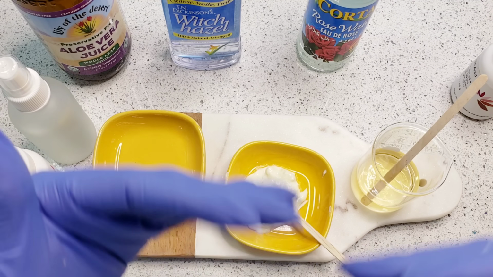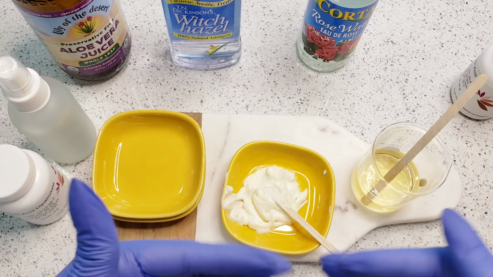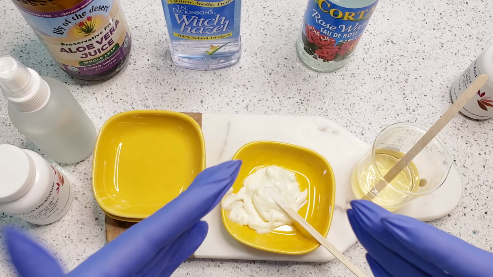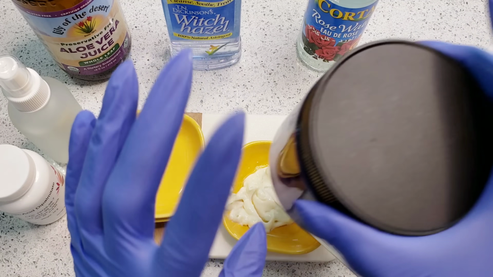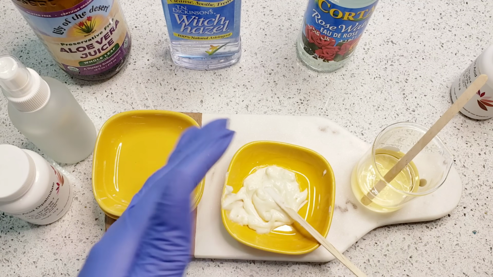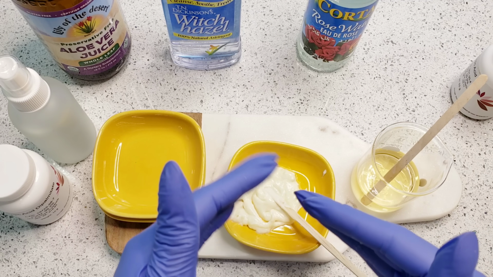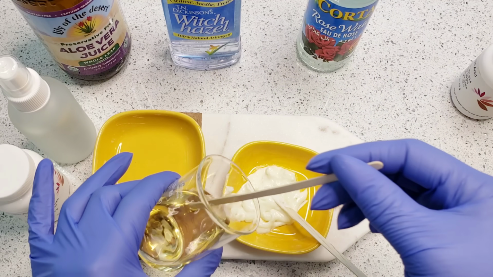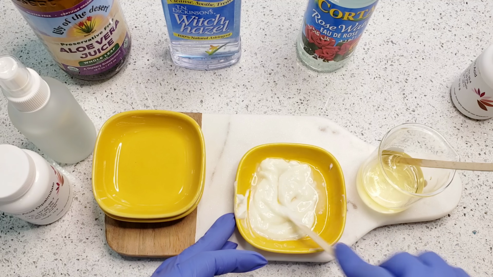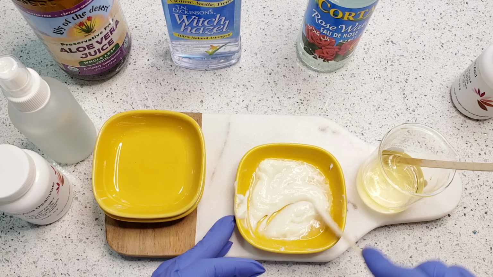So if you want to get a fresh batch all the time and you want to see the effectiveness on your skin all the time, get a separate container. Out of your lotion, scoop out the cream you know will last you for up to 2 weeks. Make your mixture and then turn it in there just like so. This is a lot. Okay, I'm just going to show you guys what I mean.